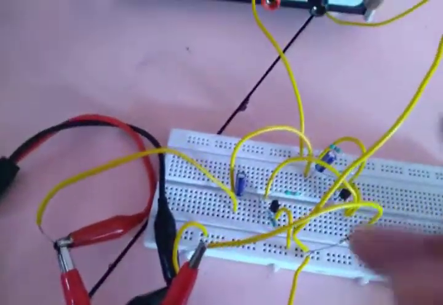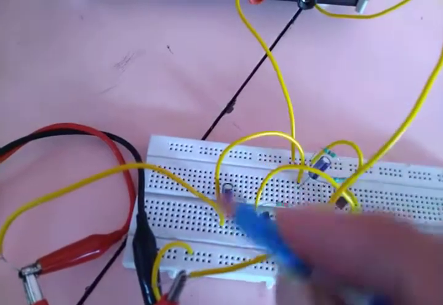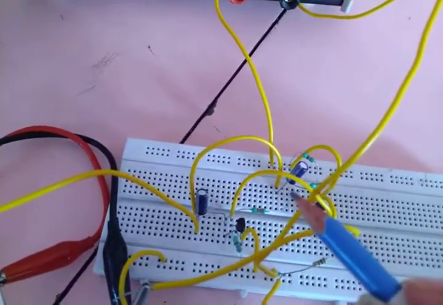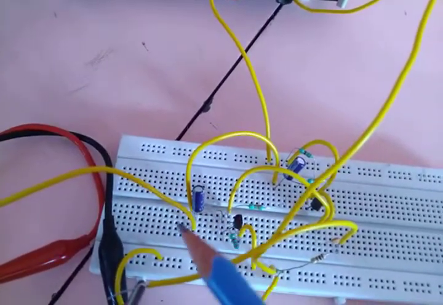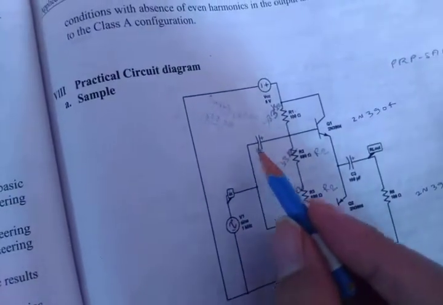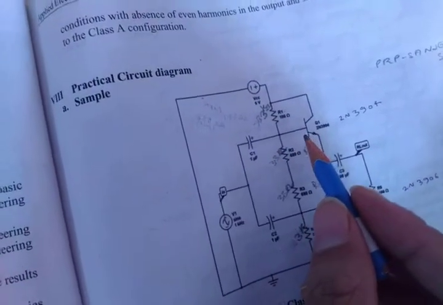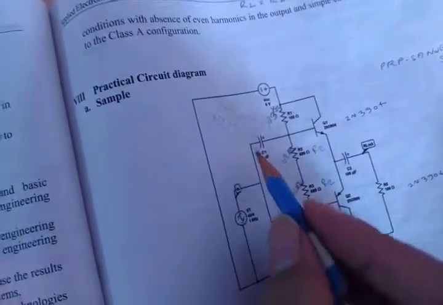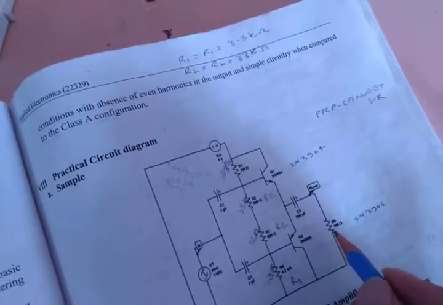We are giving the input at the base of the transistor and it is split up and provided to the base of the first and base of the second through these coupling capacitors as per the circuit. Output is taken through the third capacitor across a load of 1 kilo ohm.